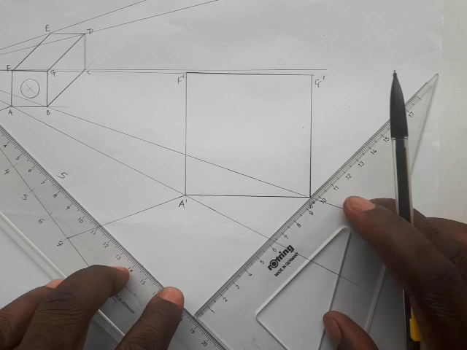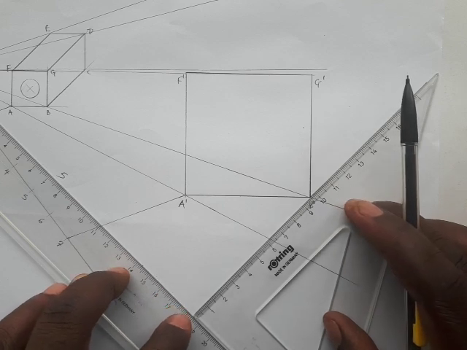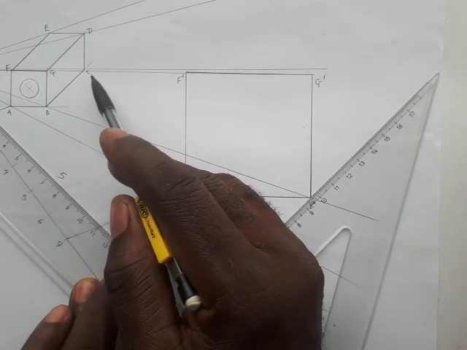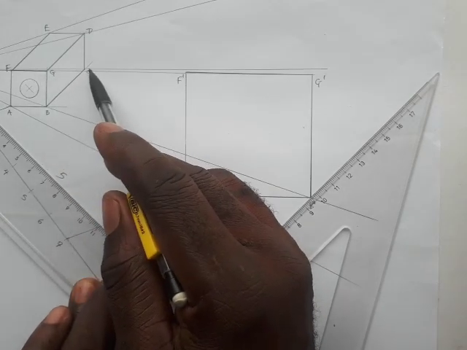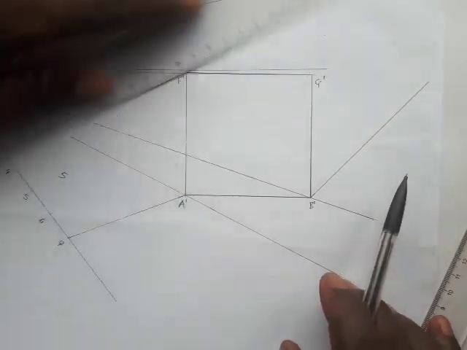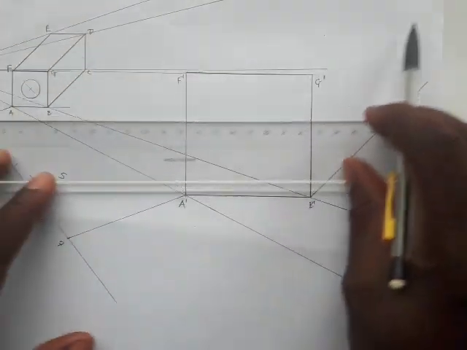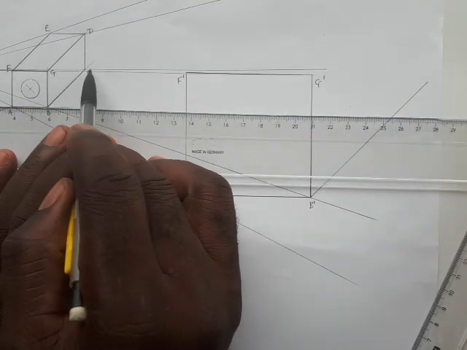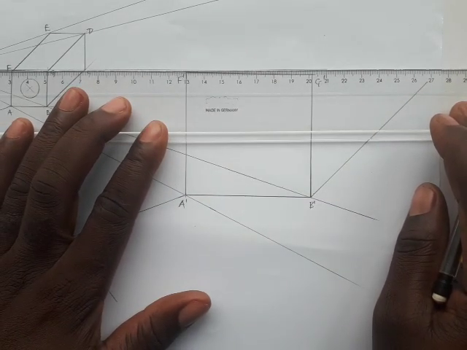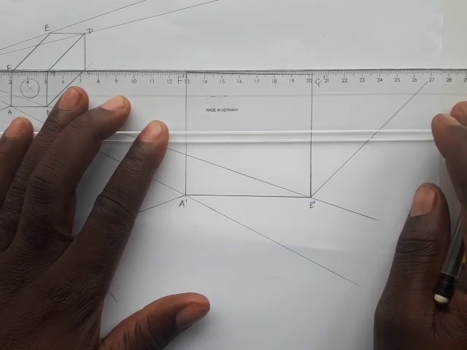Sorry, I made a mistake here. Okay, no, that's not a mistake. I was confusing line F, G for C. So C is at the top. So you're going to draw this line. You're going to continue drawing this line. So I'm going to extend this line here, the one that is going through C. Let me extend it, because it's not long enough.